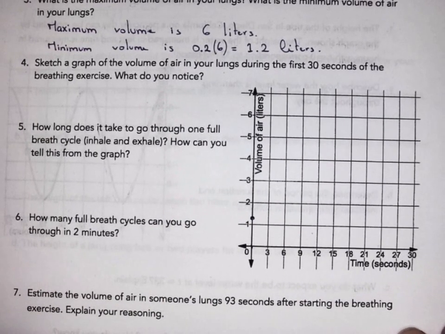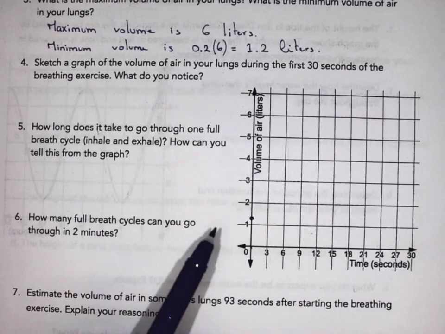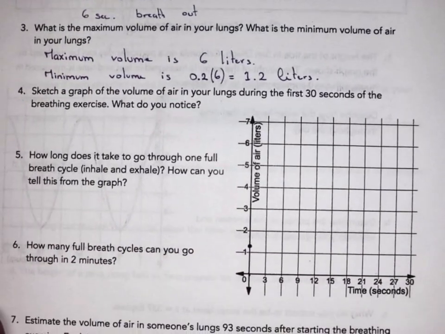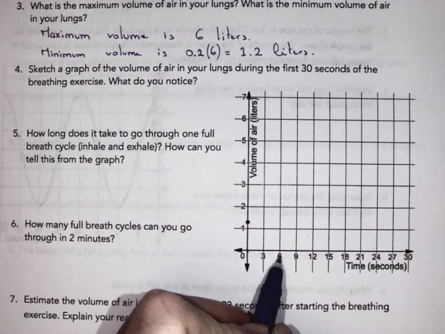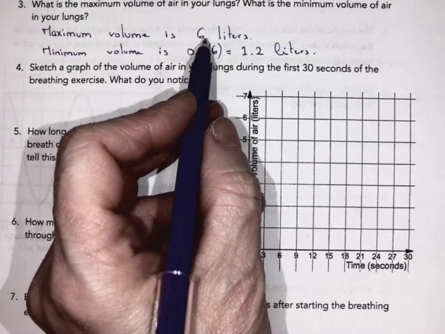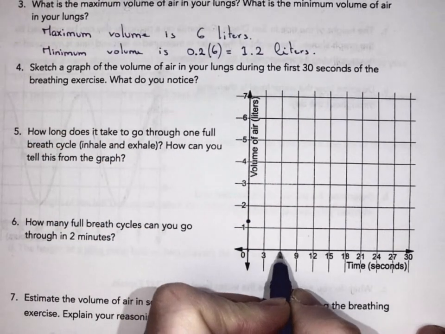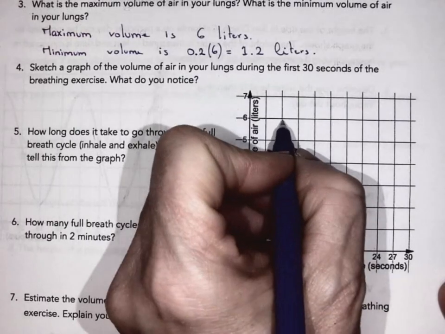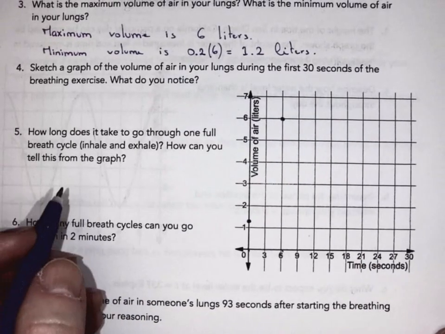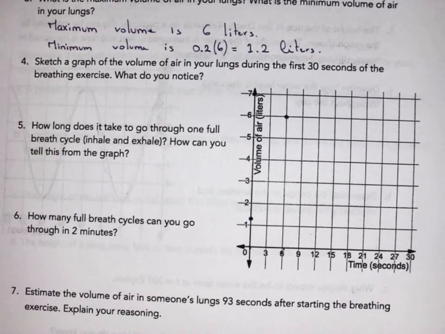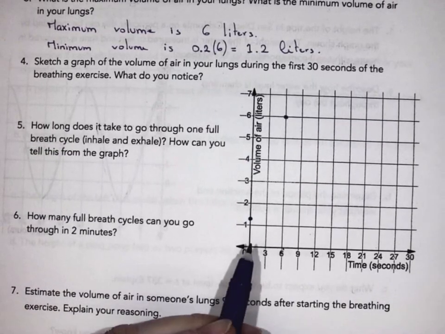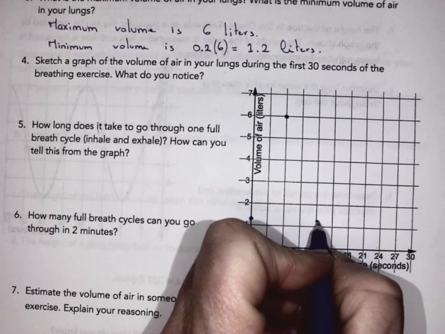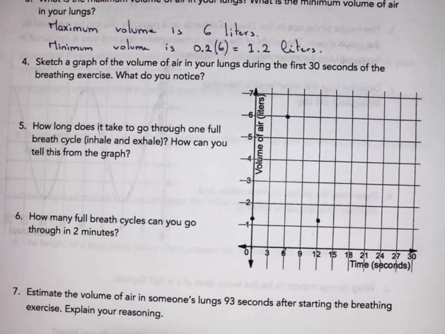And then the maximum I can have, and this is in seconds, it takes me 6 seconds to inhale. So after 6 seconds, so 6 seconds is here, I will reach the maximum that I will have in my lungs. After 6 seconds, I will be at 6 liters, so right up here. And then I'm going to start exhaling again, and 6 seconds after that, at 12, I'm not at 0, I'm at about 1.2.